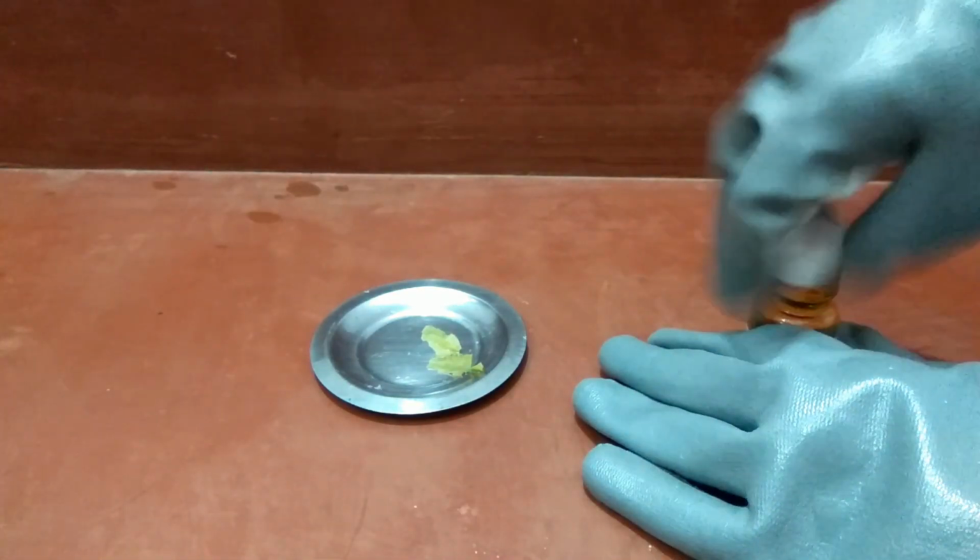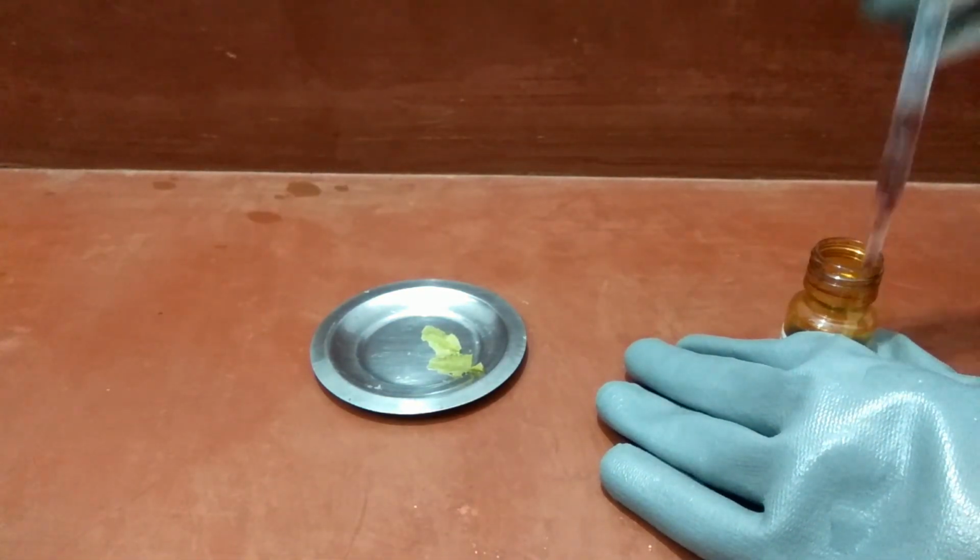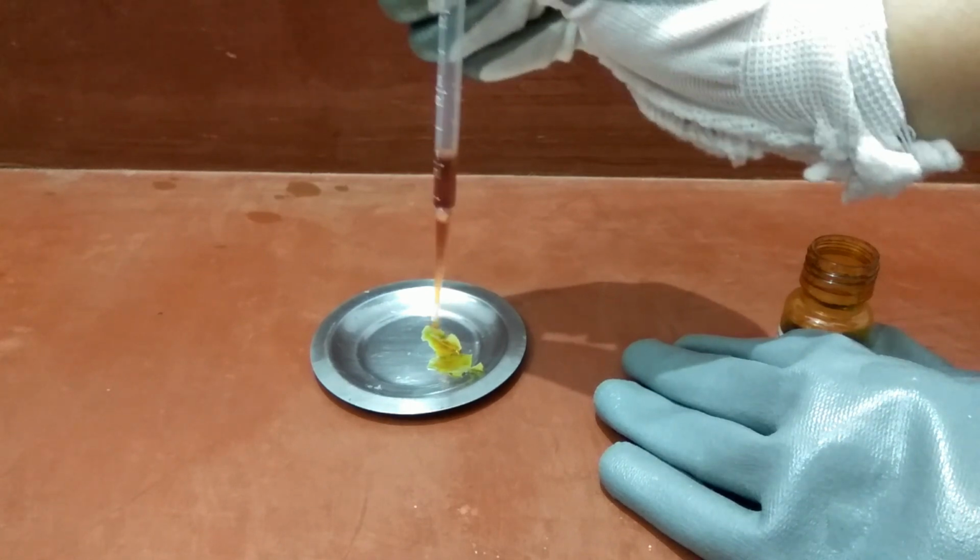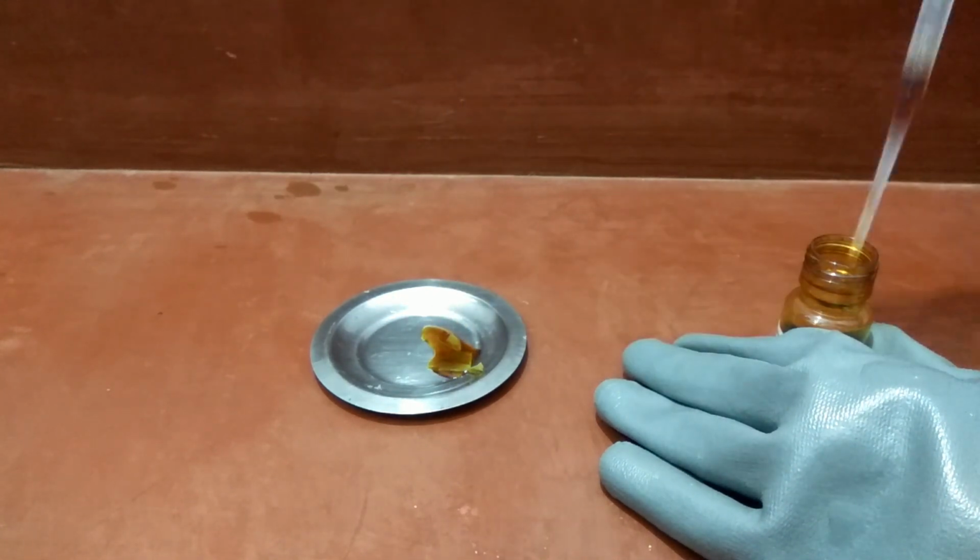Add iodine solution to the leaves. After a few minutes, you can see that the color of the leaves has just changed to blue-black color.